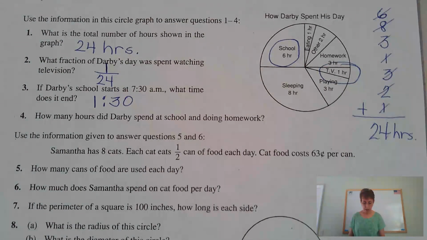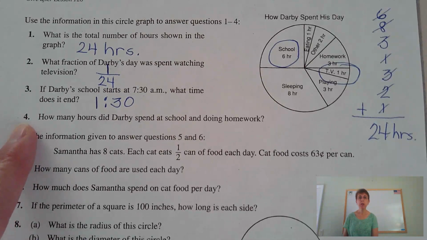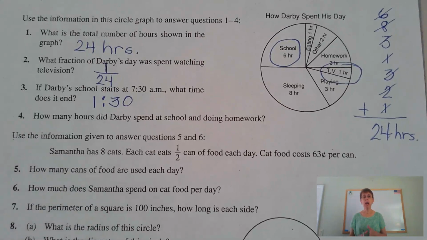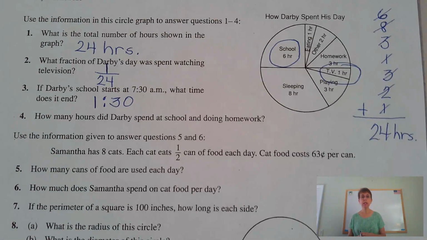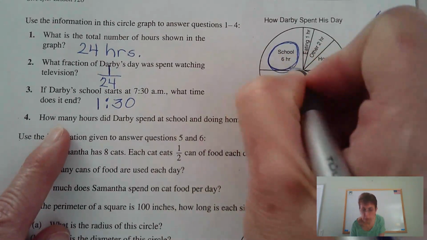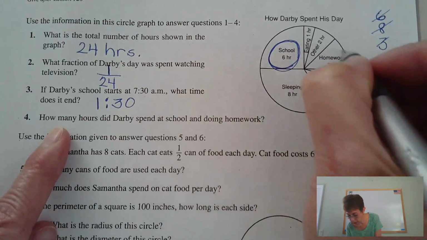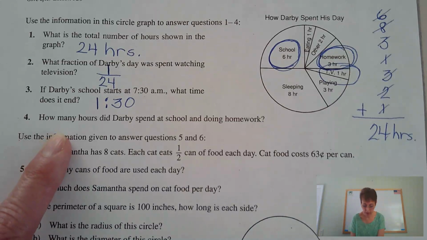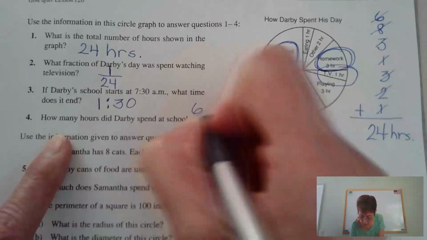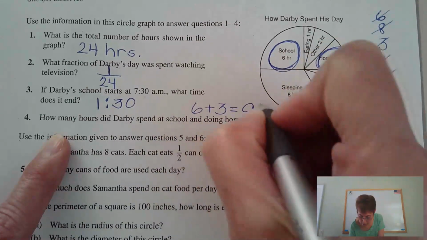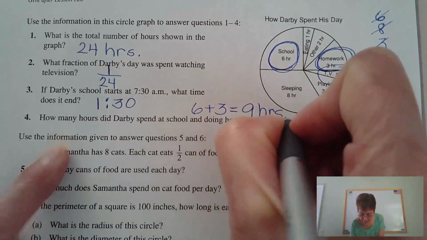Number 4, how many hours did Darby spend at school and doing homework? So we're looking at 2 activities, 2 things he did. How much time was spent at school and doing homework? Well, we already know that he spent 6 hours at school, and over here it says for homework 3 hours. So 6 hours plus 3 hours. So you have your 6 hours plus an additional 3 hours equals 9 hours.